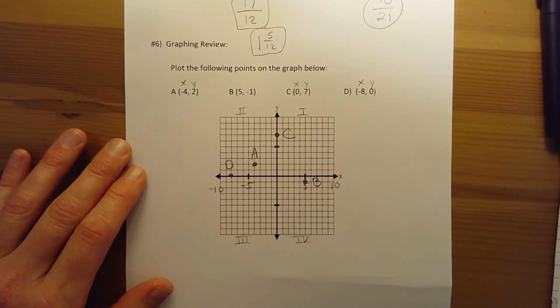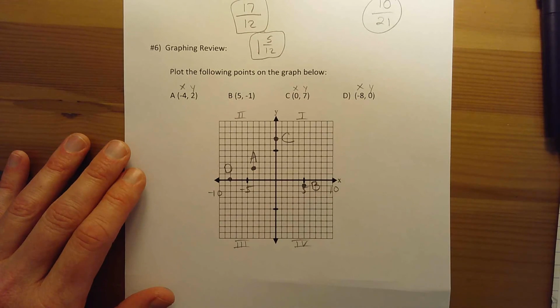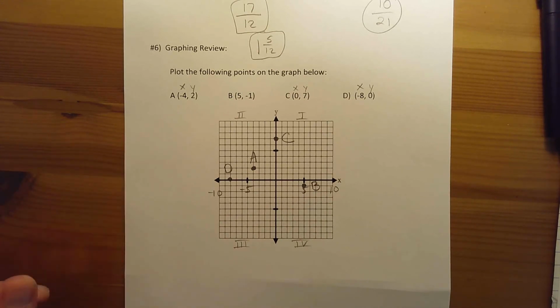And that's a quick review on how to plot points on a graph. So again, feel free to watch this video as many times as you need to write down notes, but definitely use it as a resource when you're doing your final assignment this week.